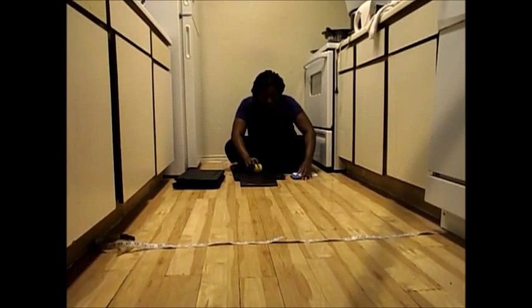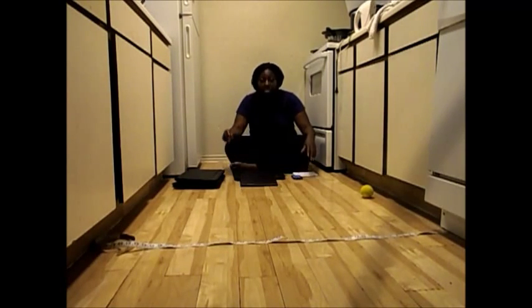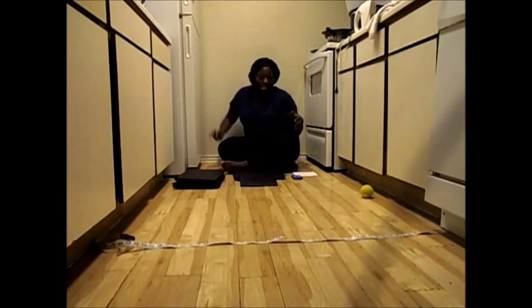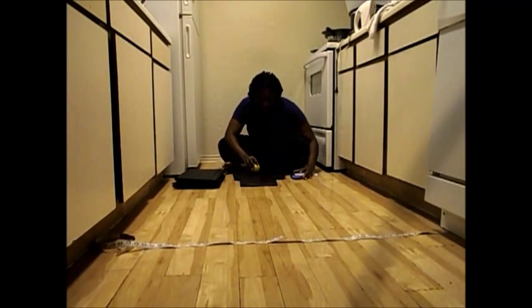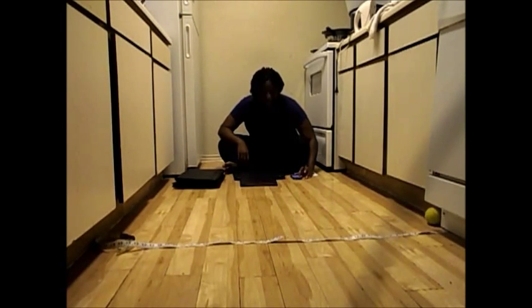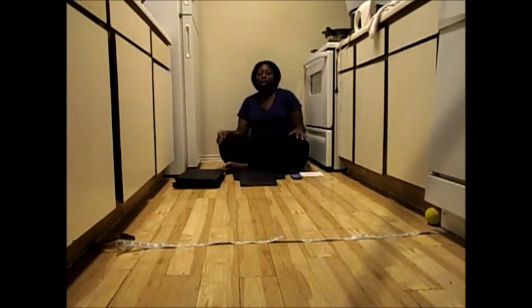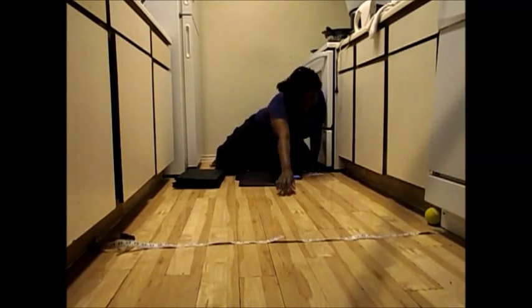Trial number 1. I'm waiting until the ball comes to a complete stop. That one stopped at 3.87 seconds. Trial number 2. That one almost reached the mark, 4.61 seconds.